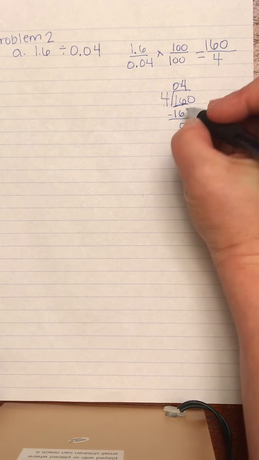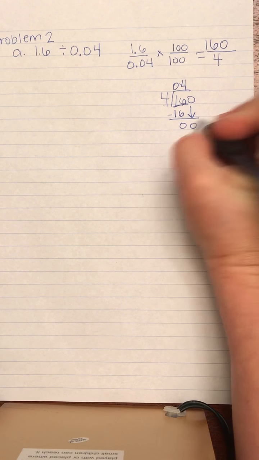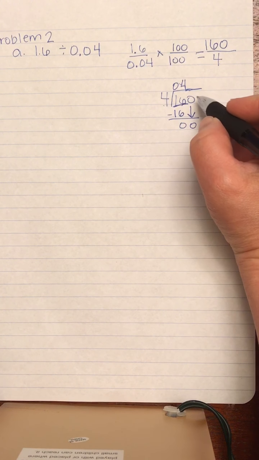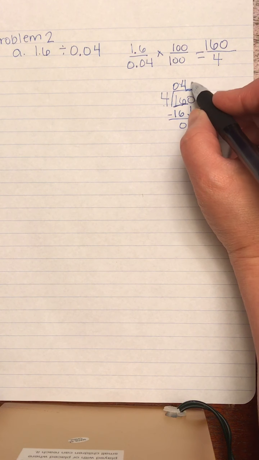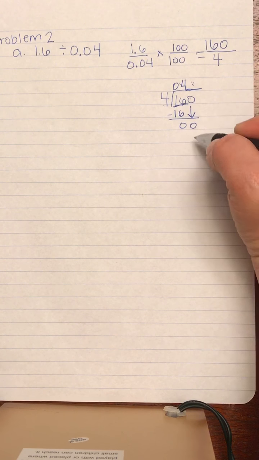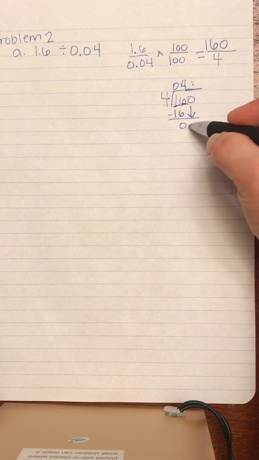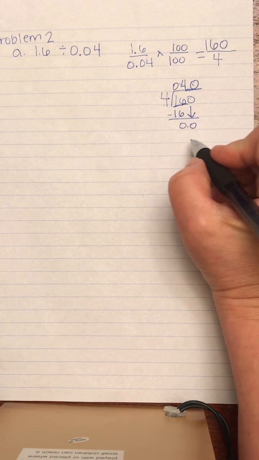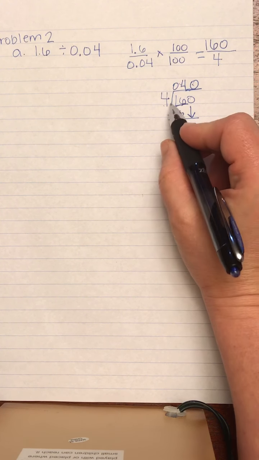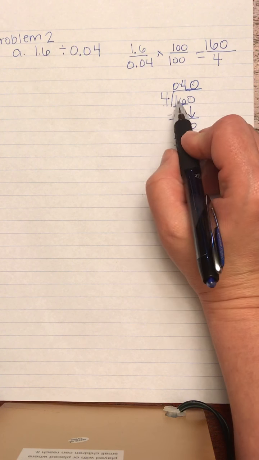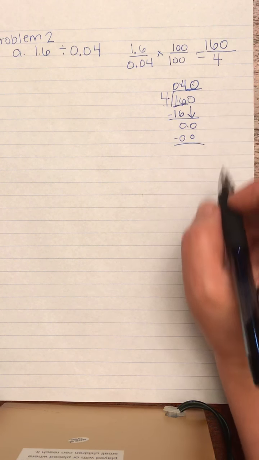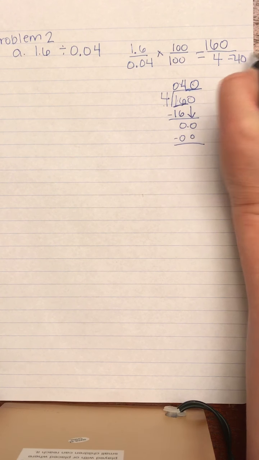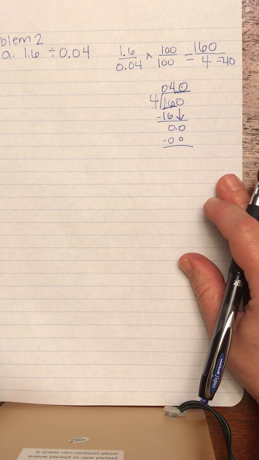So I've got 0 there, but I still have to bring that 0 down. And even with that 0 down, I still have to make sure that I have a part of a quotient above that 0. So I have to ask myself, how many times does 4 go into 0? And the answer there is 0 times. And now I'm done, because every digit in my dividend has a number above it. So the answer, the quotient for this problem would be 40.